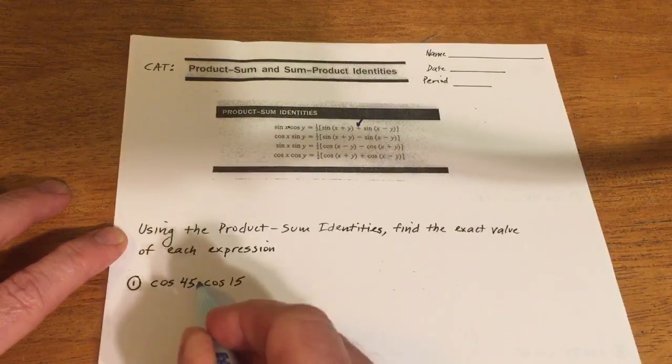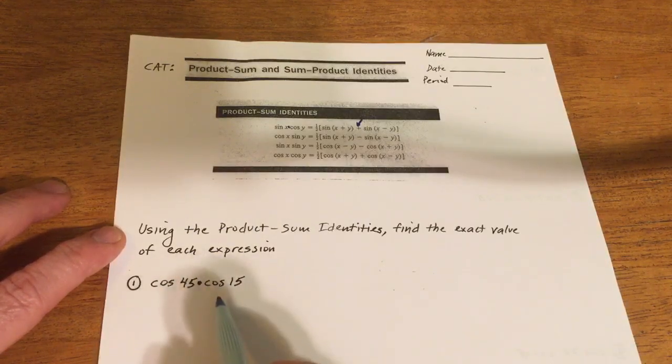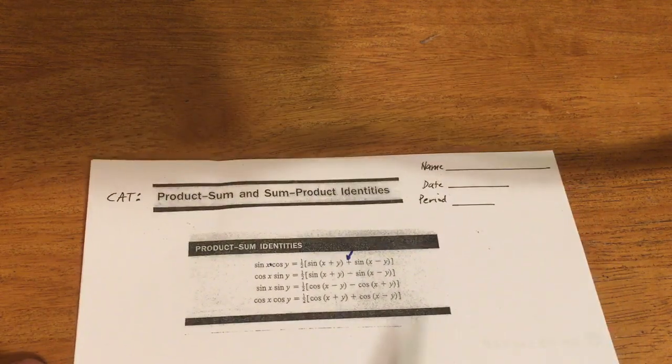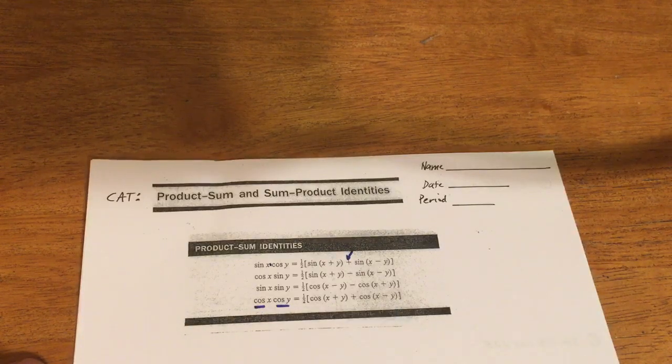Cosine 45 degrees times cosine 15 degrees. Well, this involves two cosines. When we look up at the formulas above, we see only one formula involving two cosines, which is this bottom formula right there, cosine x cosine y. So we're going to use this formula to do this problem, and we're going to get an exact value for the expression. Now, if you type this into your calculator, you get a decimal value, but it wouldn't be the exact value. So this is something we're going to be able to work through and get an exact value for.